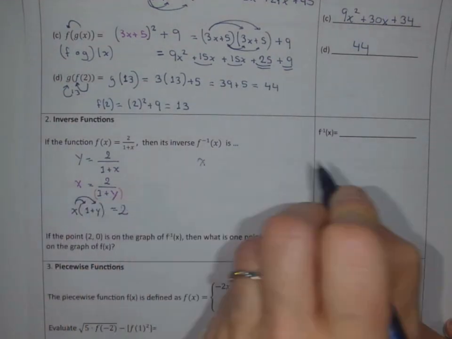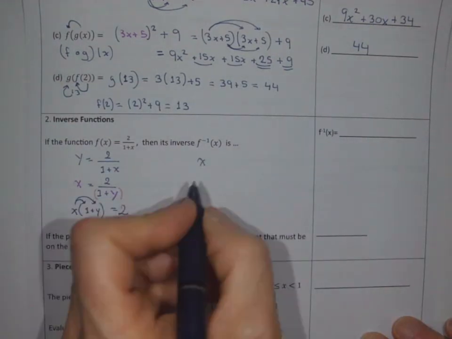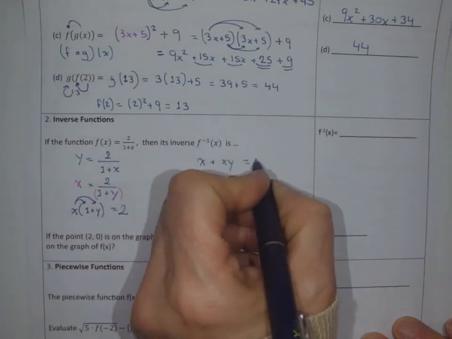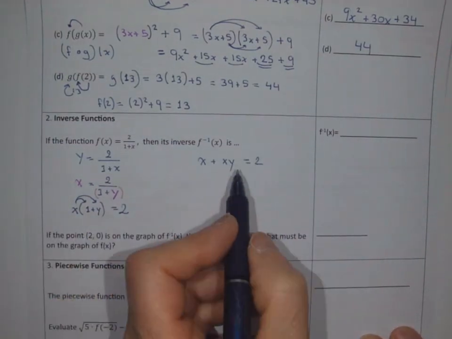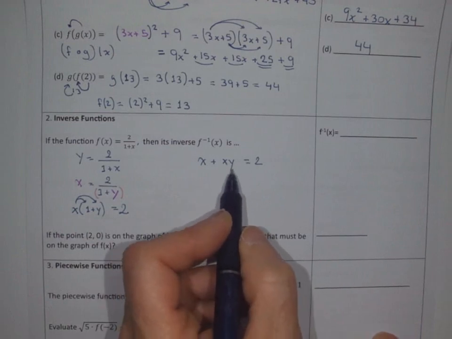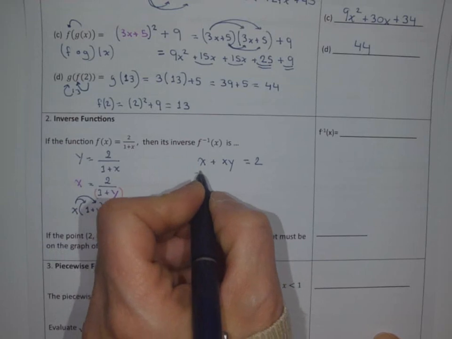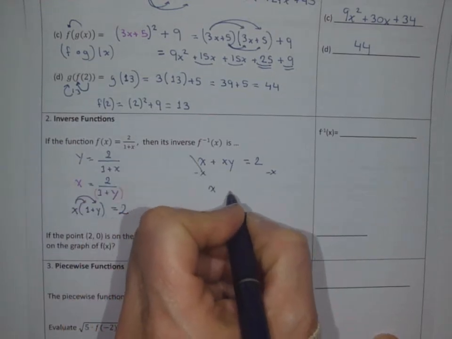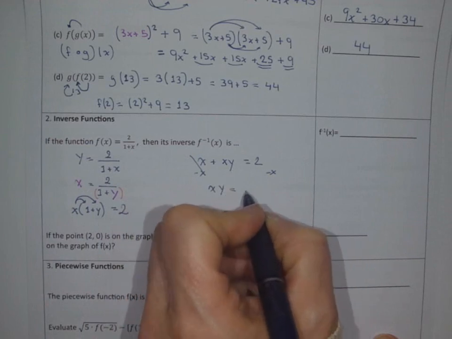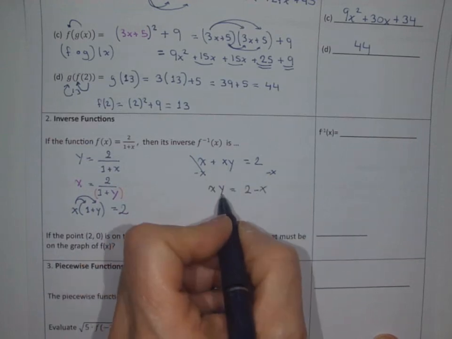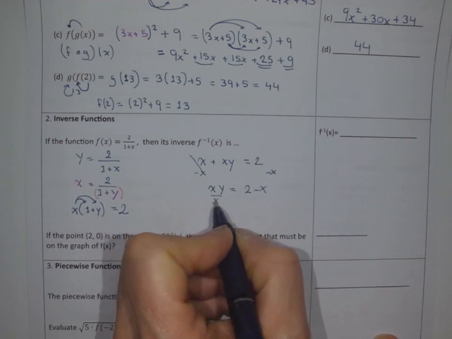And so that will give me an x times 1 is x, plus x times y is xy, and then that's equal to 2. And keep in mind, always keep in mind, think again, what is it that we're trying to do? We're trying to isolate y, so we can subtract x from both sides. And at this point, I want to get y by itself, so I'm going to divide by x on both sides.